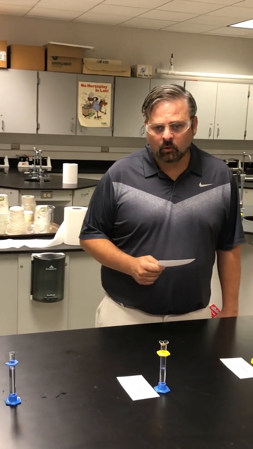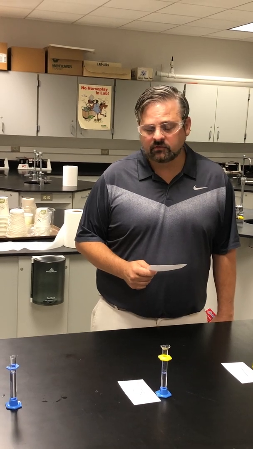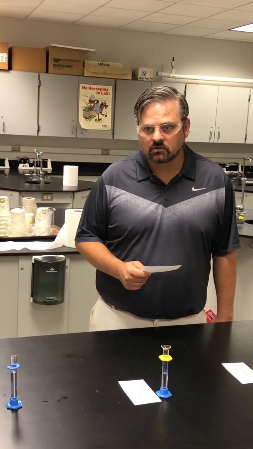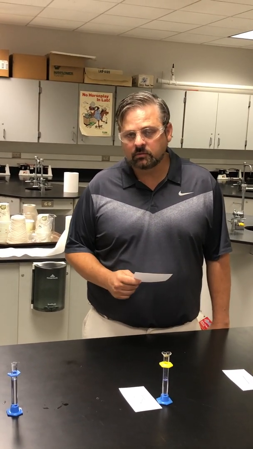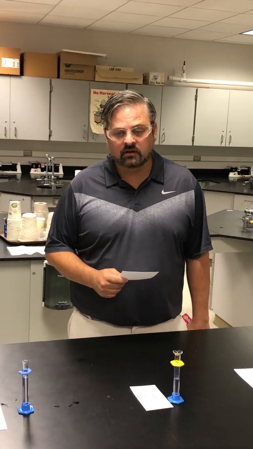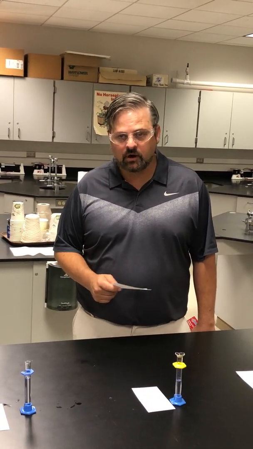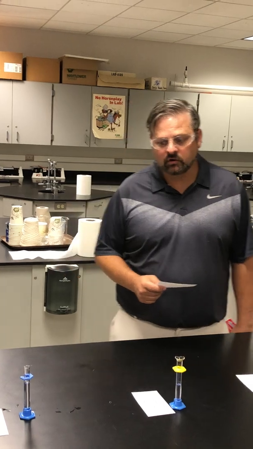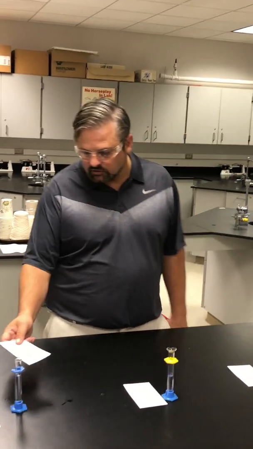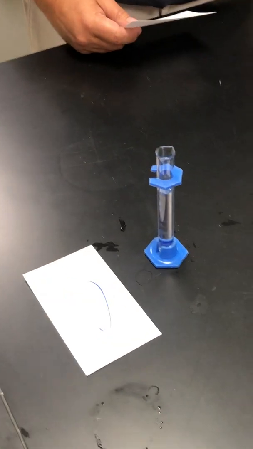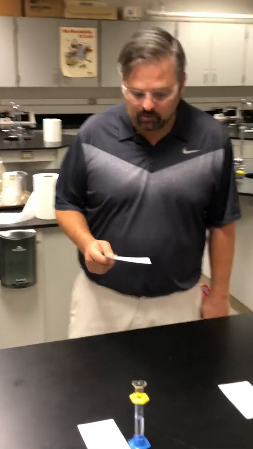Intensive properties, remember, are ones that are characteristics of the substance that don't change. So density would be an example of an intensive property, where the extensive properties change with regard to amount. So if I took some of this liquid C and dumped it out, the volume would decrease, right? That would be an example of an extensive property.